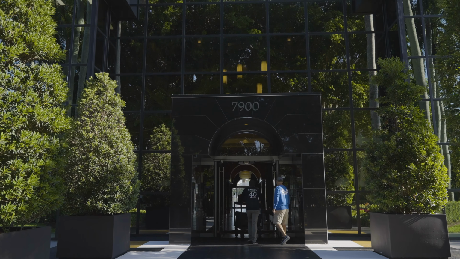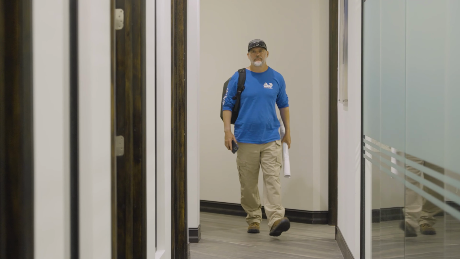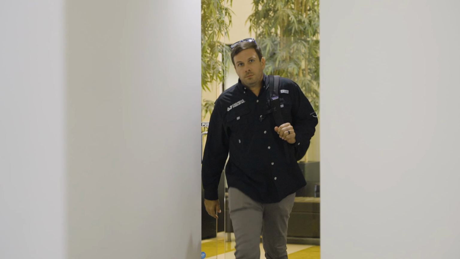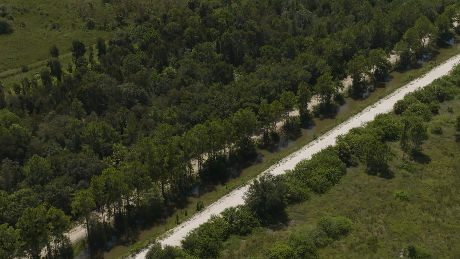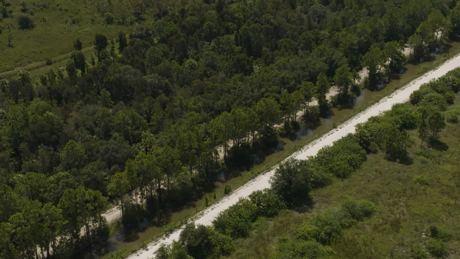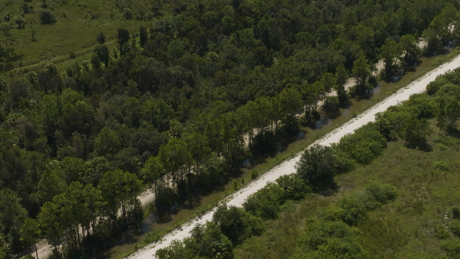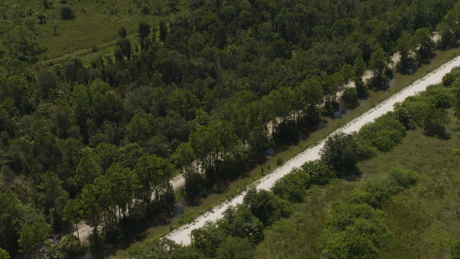Well, we're back here in the office now. We wrapped up day 2 successfully. We were able to complete the third of the final 3 missions at the north end of the property, from the South Florida Water Management District Canal back into our heavily vegetated north end.